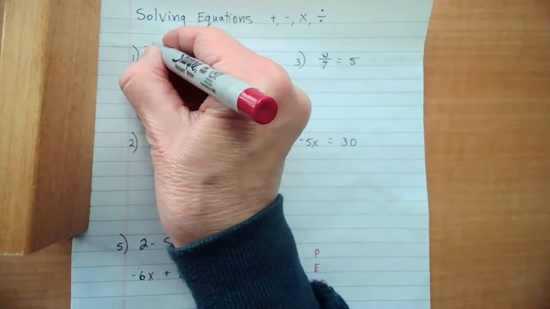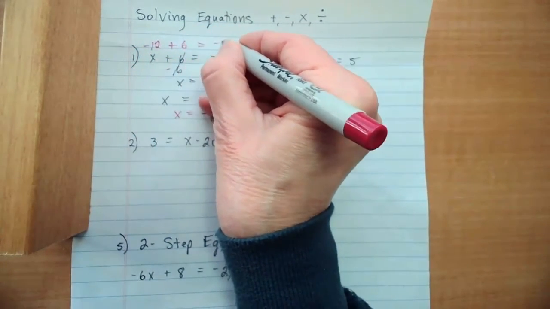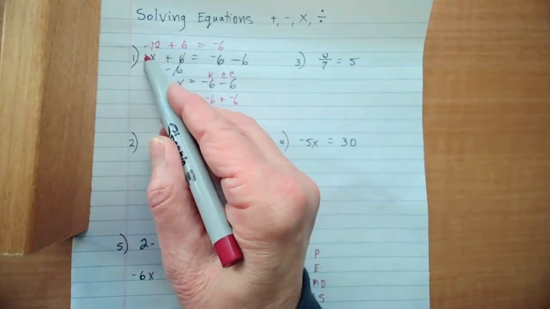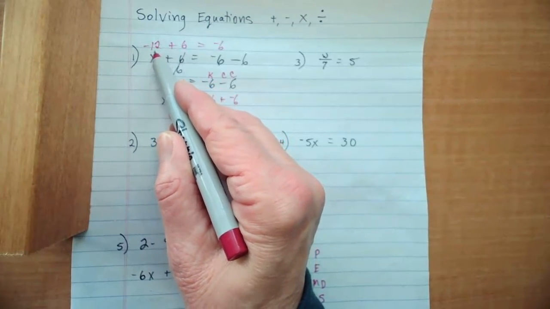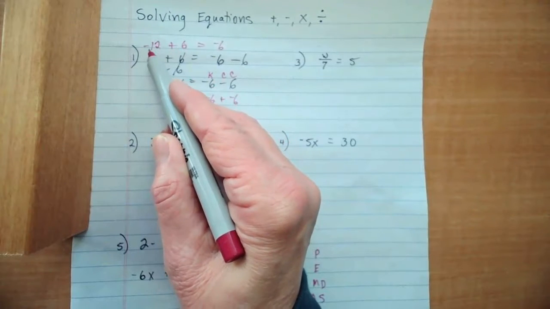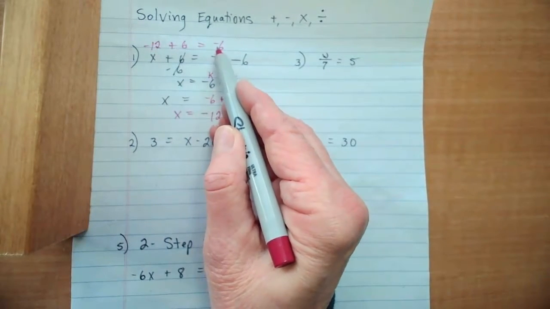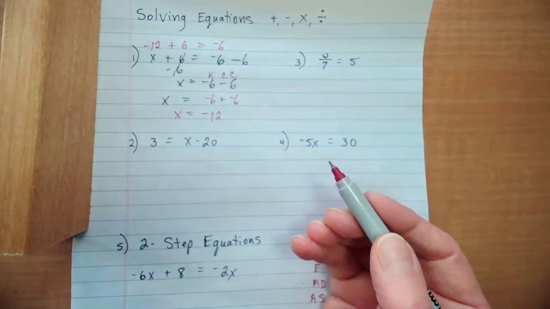So if I have negative 12 plus 6, that should equal negative 6. So negative 12, I got a positive and a negative, so I'm going to find the difference. The difference between 12 and 6 is 6. Since the larger number has the sign, the negative stays. It will be a negative 6. Yeah, that is correct.